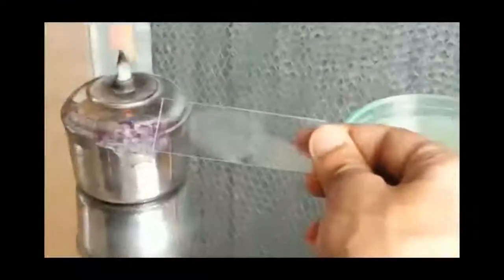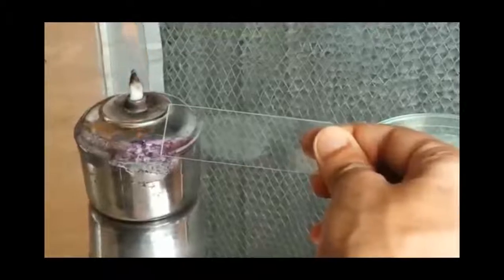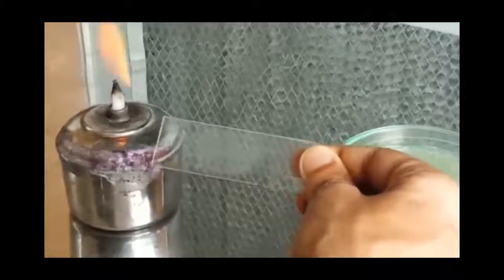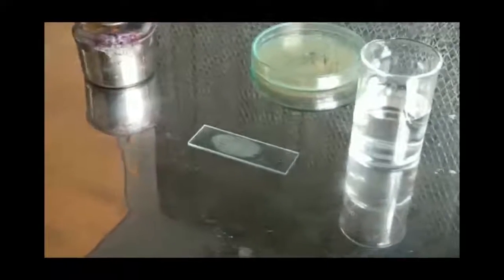So in order to heat fix a bacterial smear, it is necessary to first let the bacterial sample air dry properly. Then we allow the slide to be passed through the flame.